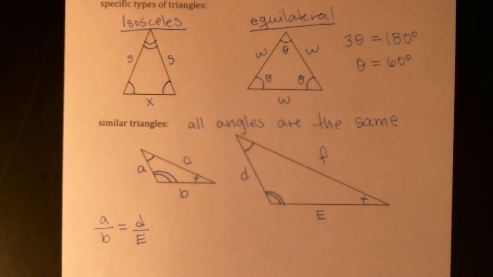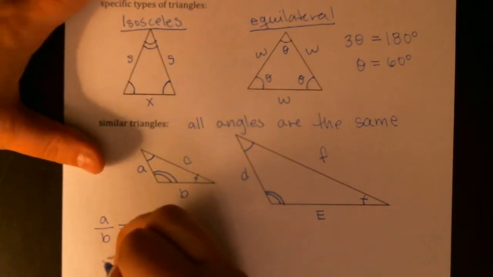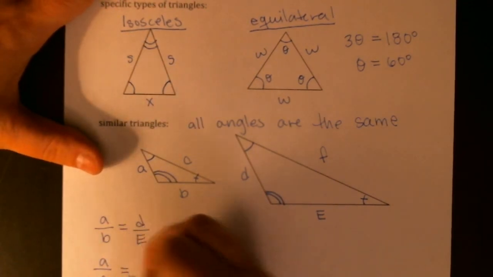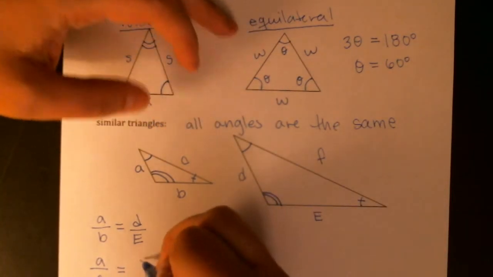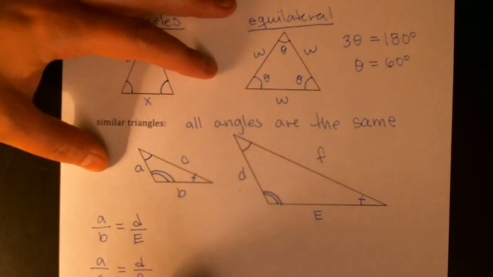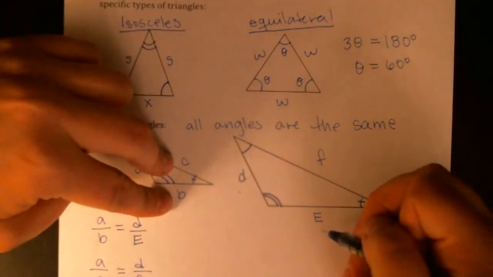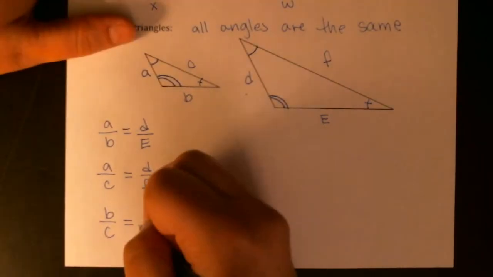If we've scaled this triangle up, then we've multiplied all three sides by the same number, which means when we divide sides by each other, it'll cancel out that scale factor, and the two should be exactly equal. We could also pick the ratio of A to C, which should equal D to F on the big triangle, or B to C, which should equal E to F on the big triangle.